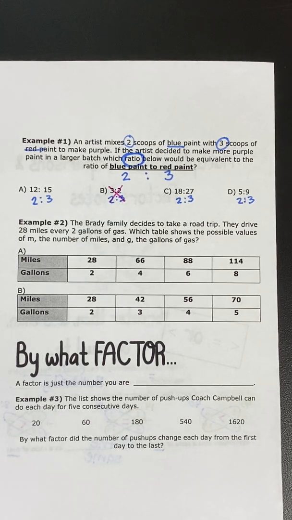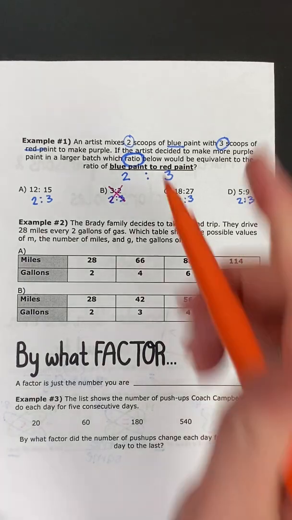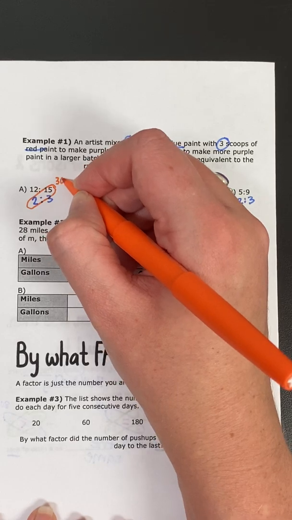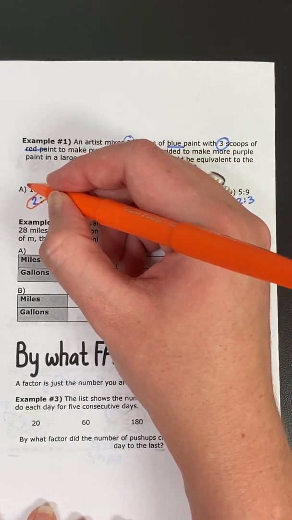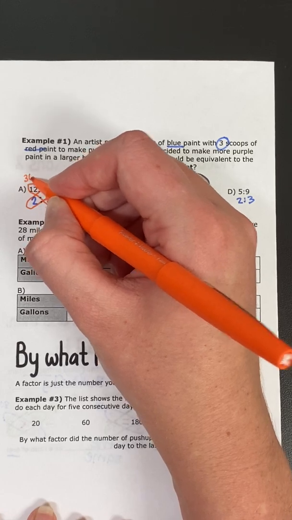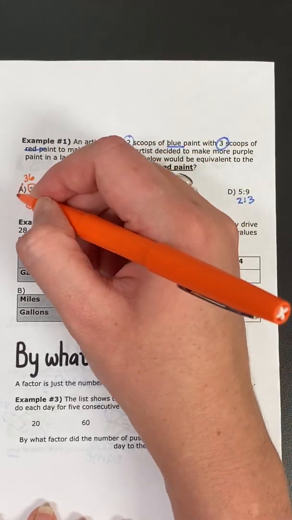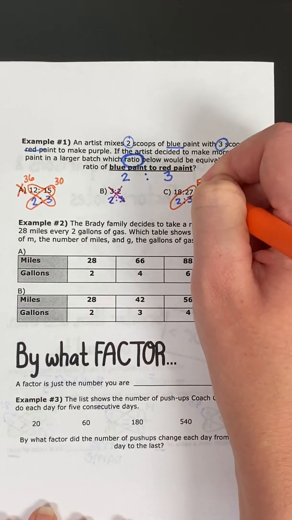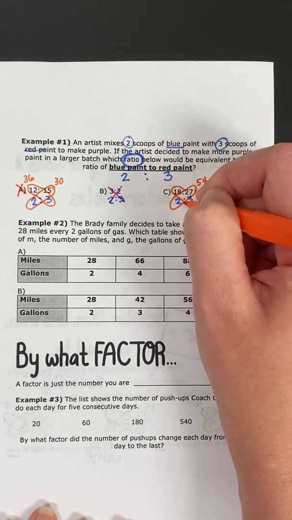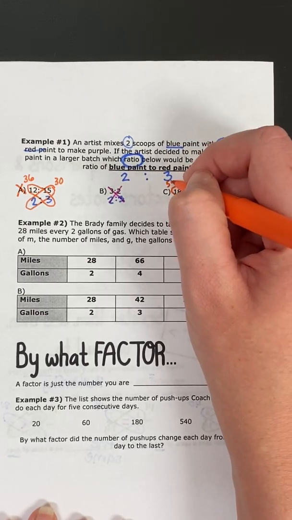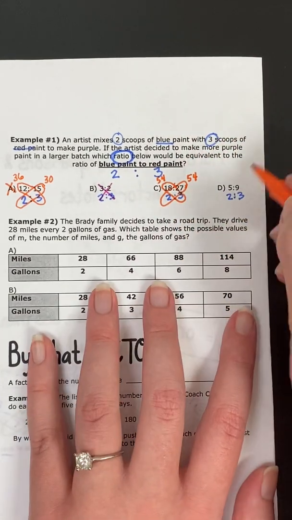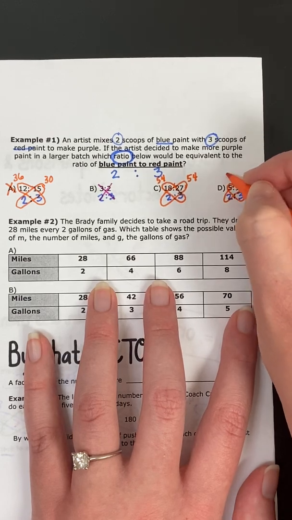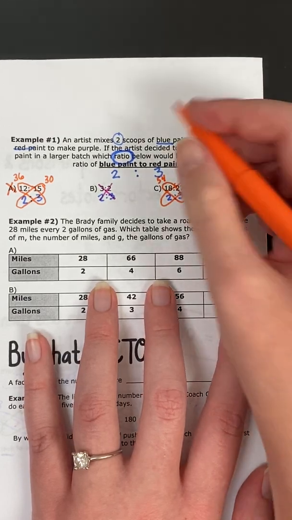The rest of them, we are going to butterfly. So we take our 2 and our 15, and that is 30. And then we do our 12 and our 3, and that is 36. Answers always go to the top. Those are not the same. A is not correct. I need to do 2 times 27, which is 54. 18 times 3, which is 54. Those are equivalent. That should be our answer. Let's just double check. 9 times 2 is 18, and 5 times 3 is 15. So those are not correct. It cannot be D. Our answer is C.